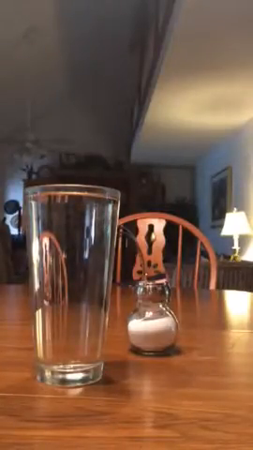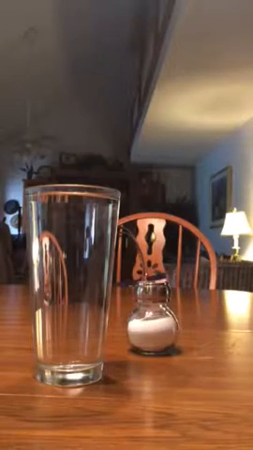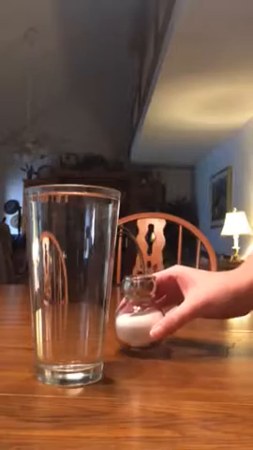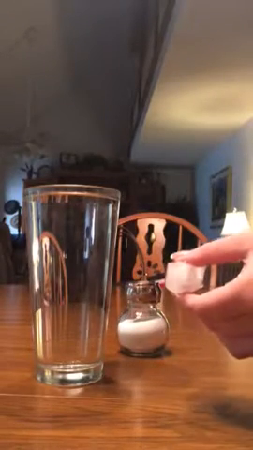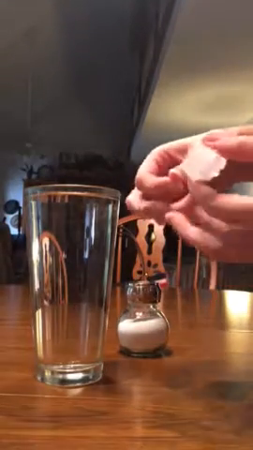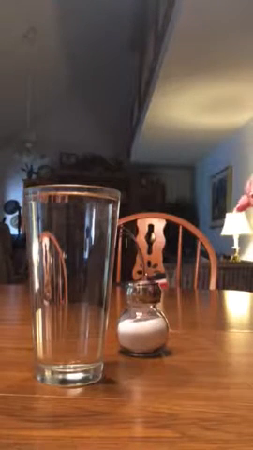For my discrepant event, I did lift an ice cube with salt. So what you need for that is a glass of cold water, some salt, an ice cube, as well as a piece of thread. So you want the water to be cold.